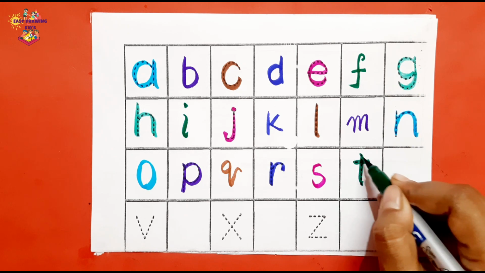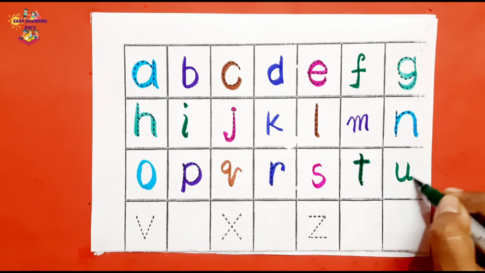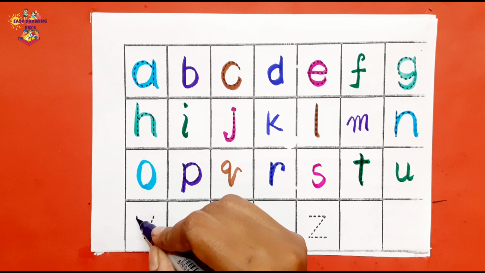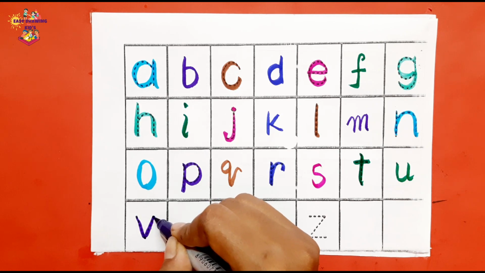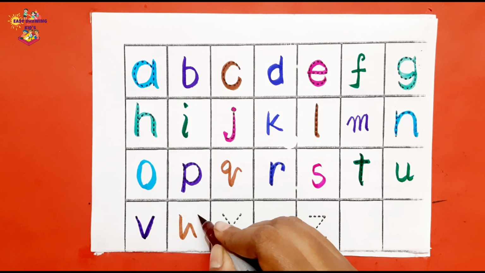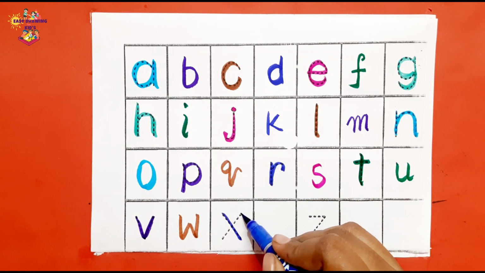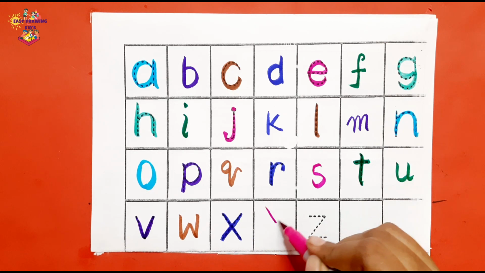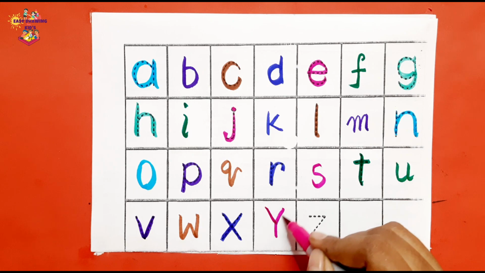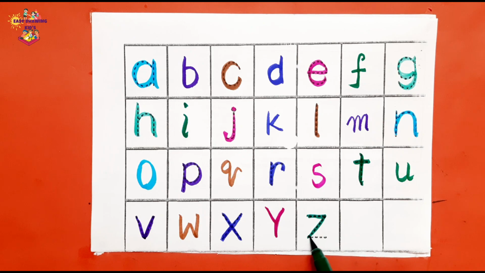T is for tiger. U is for uniform. V is for vulture. Brown color. W is for walk. X is for Xerox. Y is for yoga. Z is for zebra.